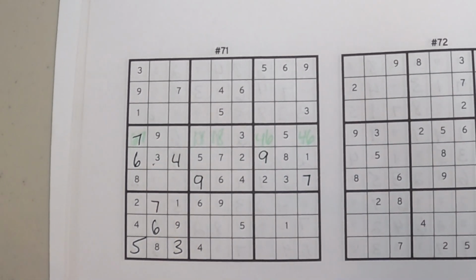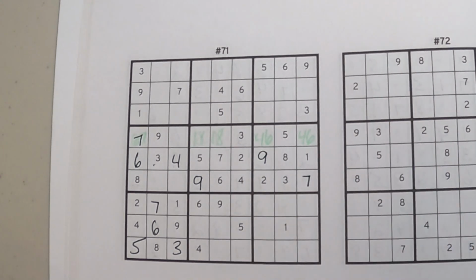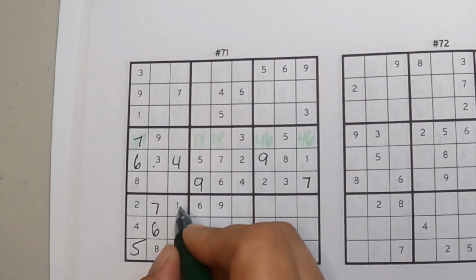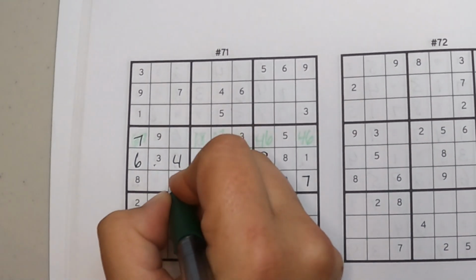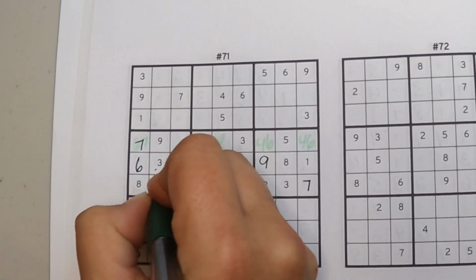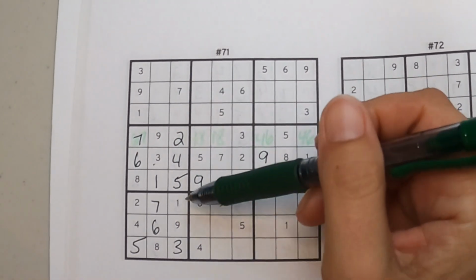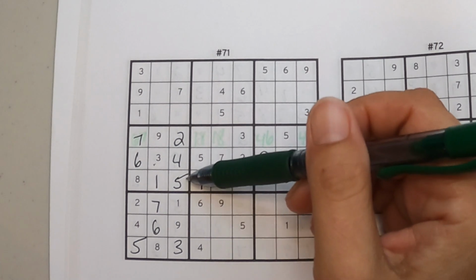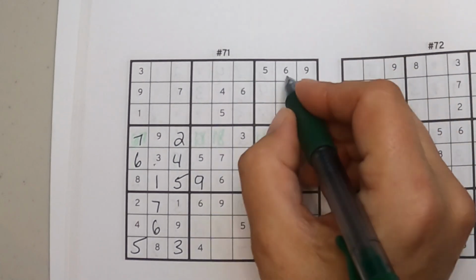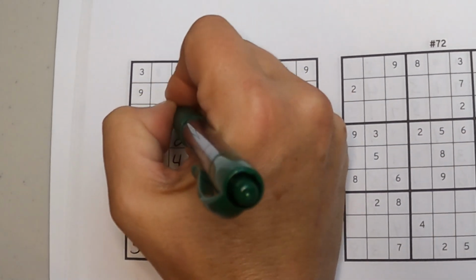For this box, we're missing 1, 2, and 5. We've got a 1 here and a 2 here, so this is our 5. That 2 means this is our 1, 2. For this column now, we're missing 6 and 8. We've got a 6 here, so 8, 6.